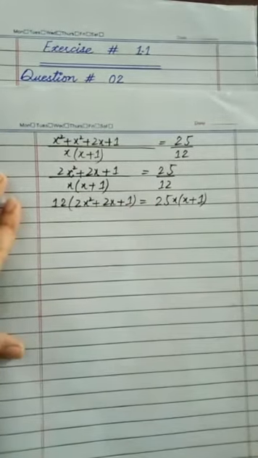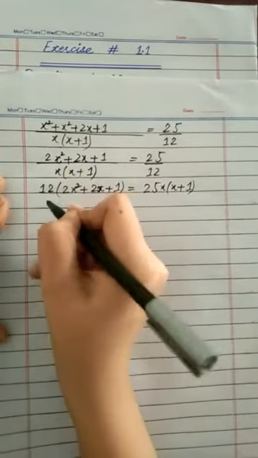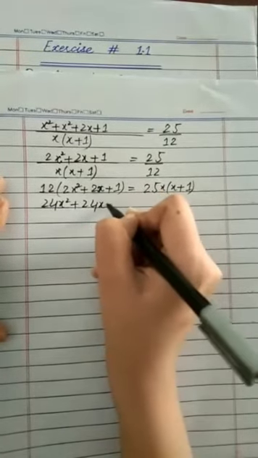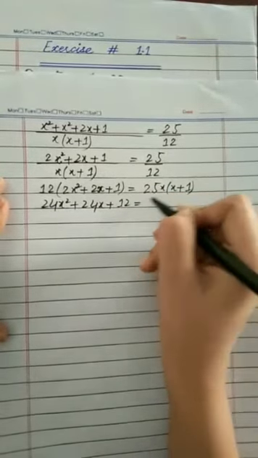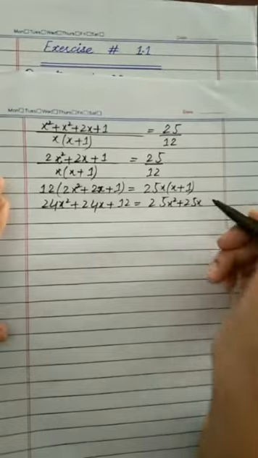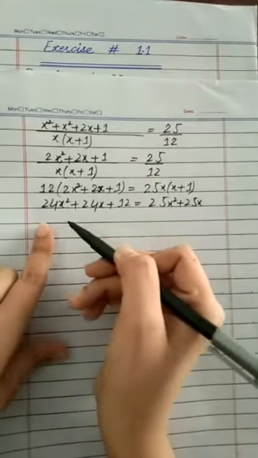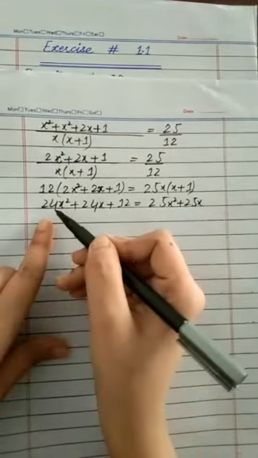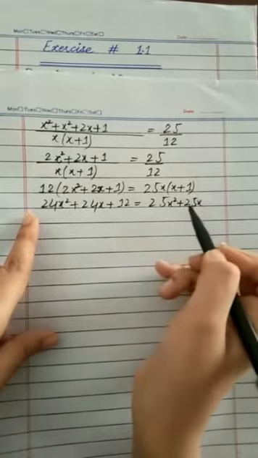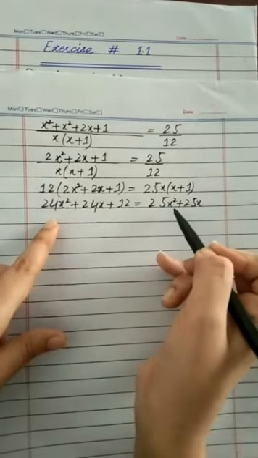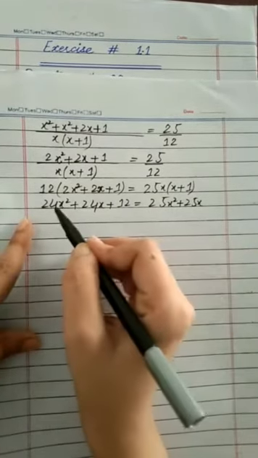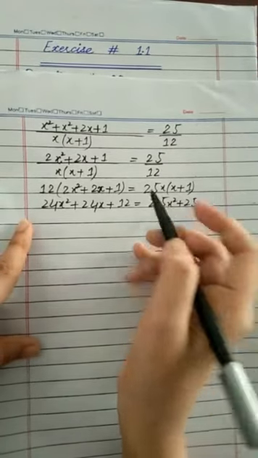We will open the bracket now. That is 12 times 2, 24x square plus 24x plus 12, is equal to 25x square plus 25x. Basically we have to move from 24x square towards 25x square, because we have to put x square, x, and all other coefficients, variables and constants together. So we can move towards 25x square.